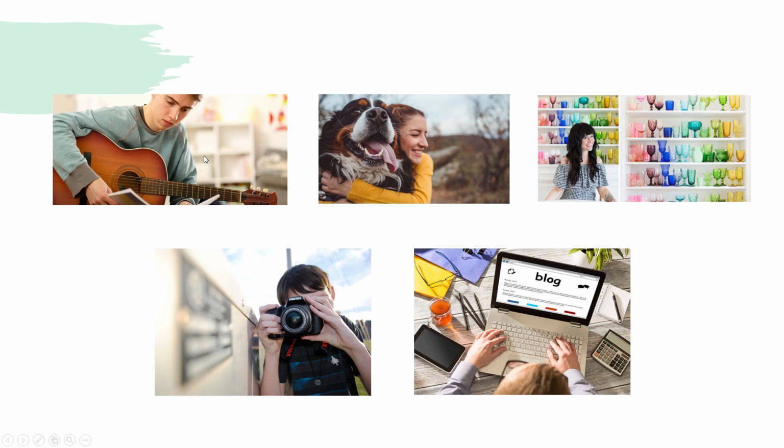What about this picture? What can you see? To keep a pet. Very good. What about this picture? What do you think? To collect things. Very good. And what about this picture? To take photos. Great. And finally, the last picture. To write a blog. Very good.